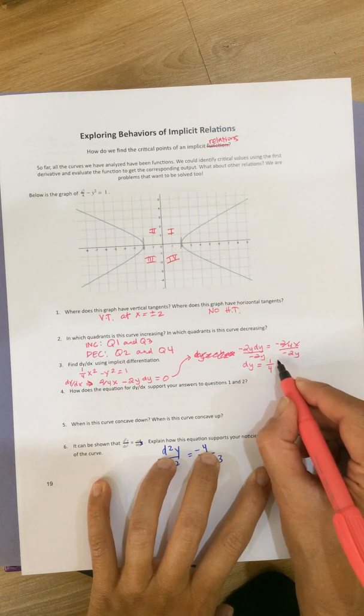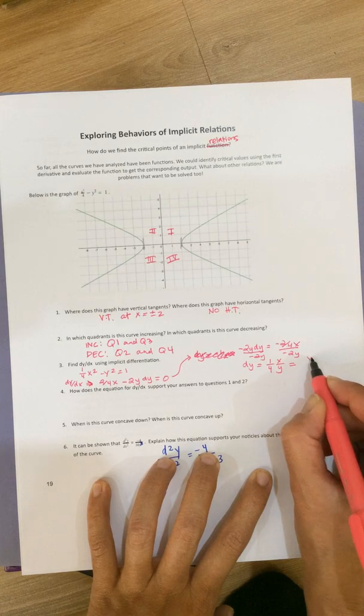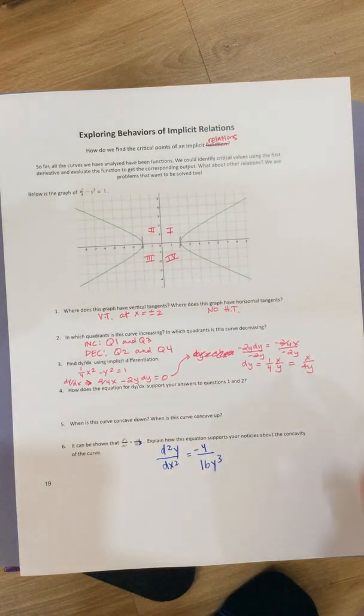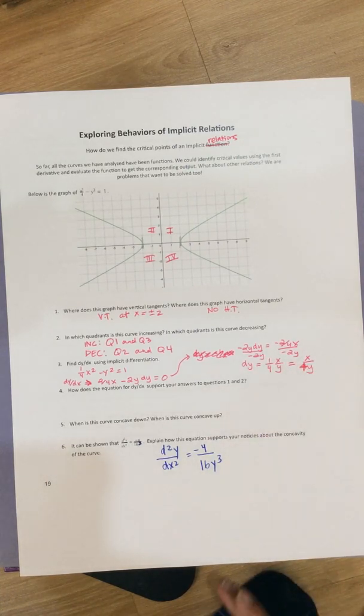You still have an x on top and a y on the bottom, so that can be written as x over 4y. That matches what I got when I did this before. My brain still works. So there is my dy/dx, x over 4y. The reason we did this was because number 4 is asking us, how does that support my answer for questions 1 and 2?